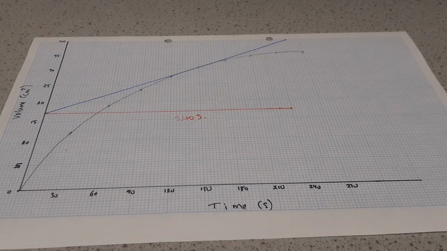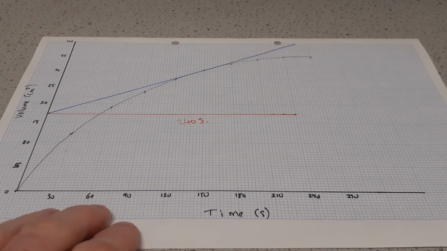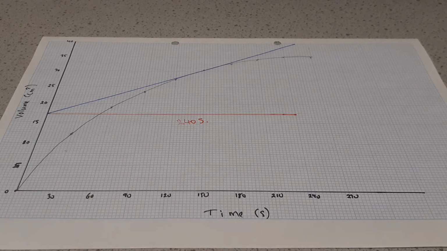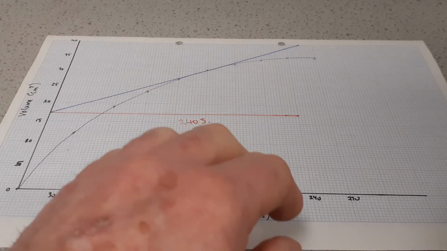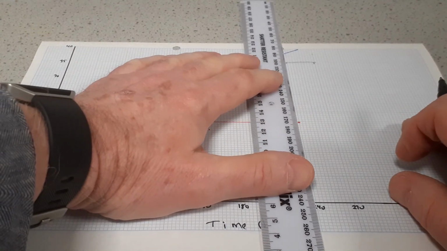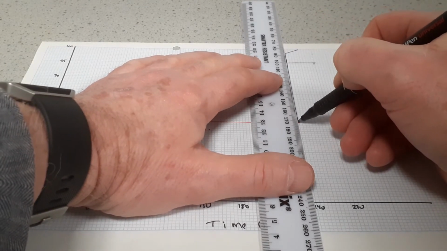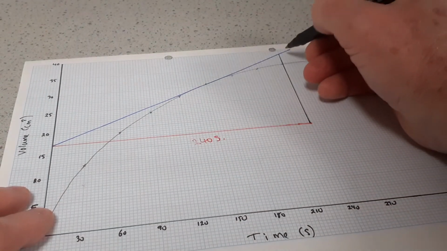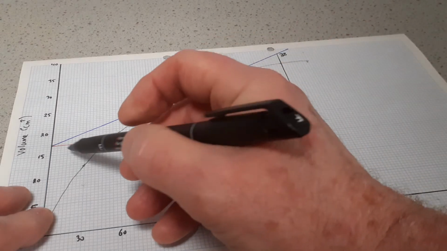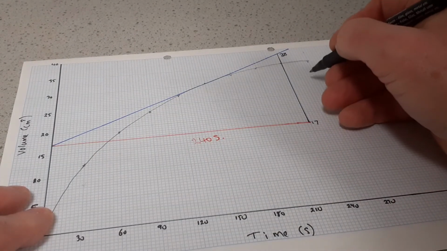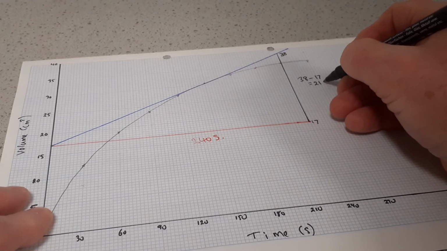Now what I need to do is drop the line down from the tangent from 240 seconds so that it meets the red line. I'm going to do this in black so it's different. And the difference, this is 38 centimetre cubed and it's going down to 17. So the difference is 38 minus 17 equals 21 centimetre cubed.